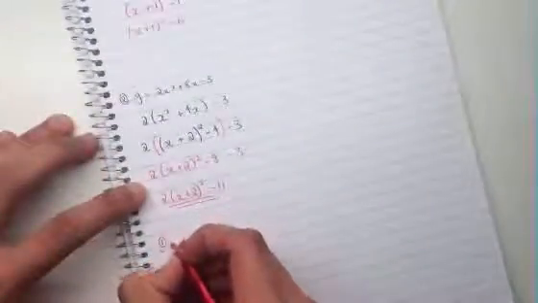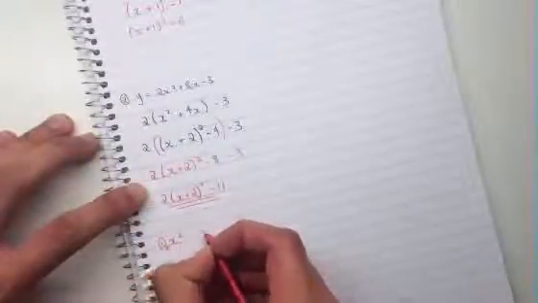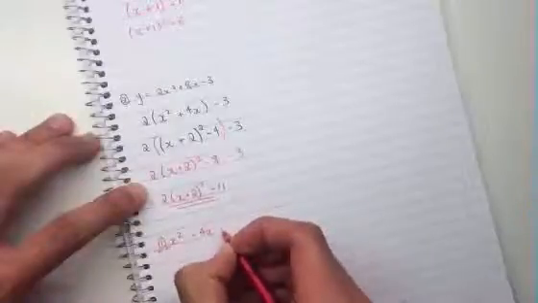The first one is y equals x squared minus 4x plus 7.